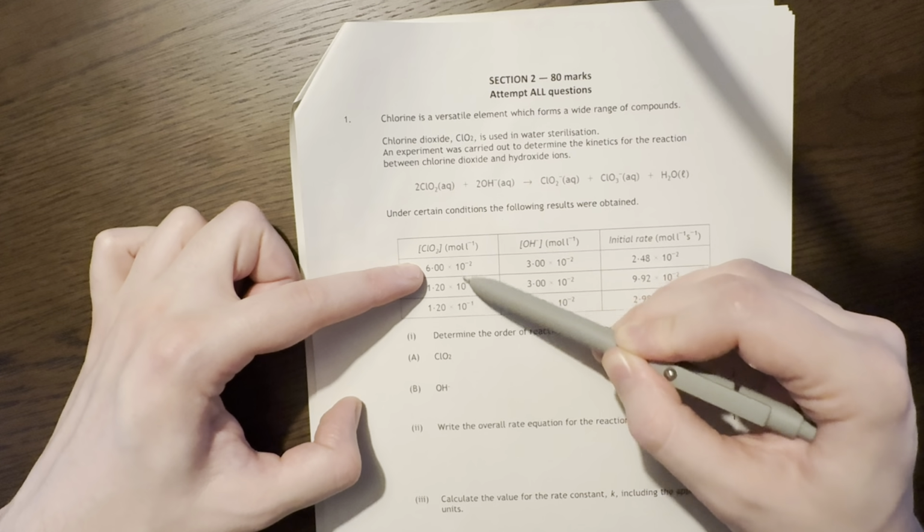But this is the best answer. Same again for OH minus. I'm now going to choose the second and third lines because these remain the same, whereas this gets changed. Now this one's interesting because it's not doubled, it's tripled.